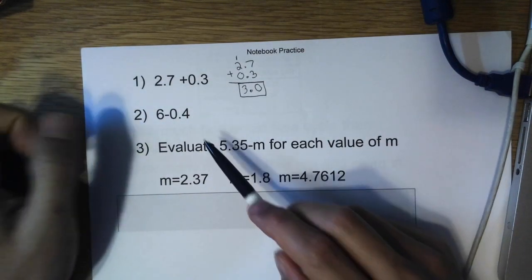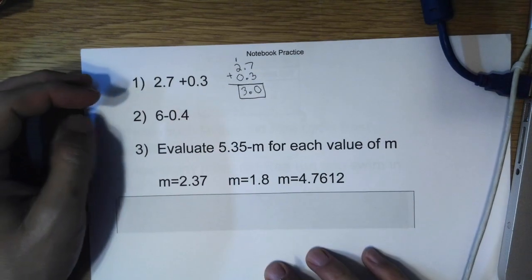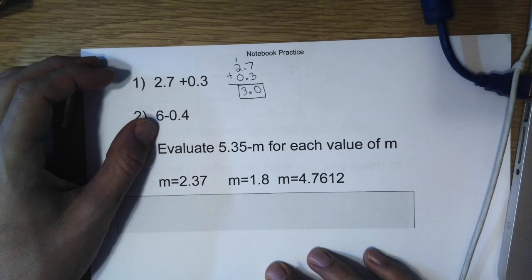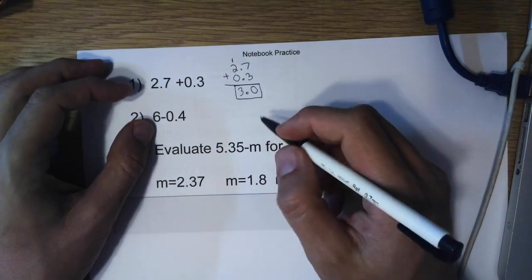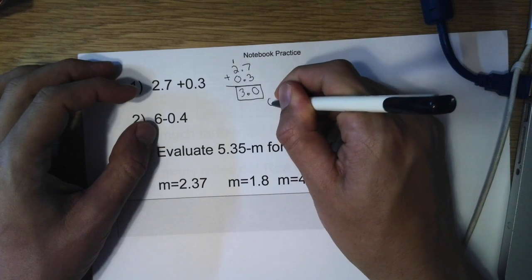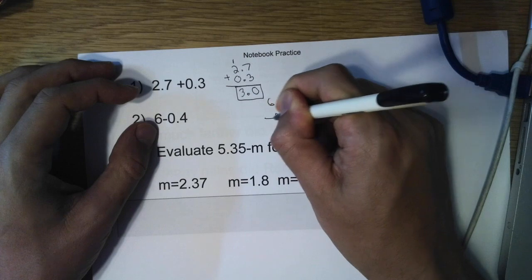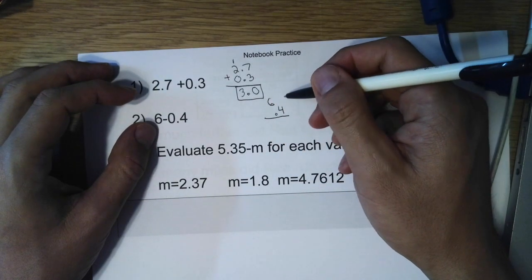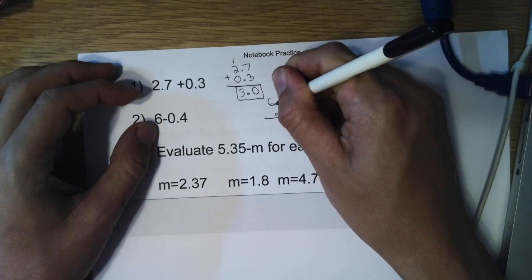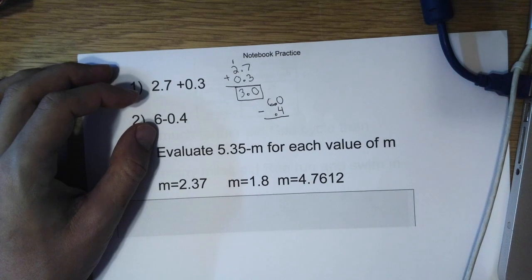Number 2, 6 minus 4/10. So we have a whole number, which is 6, and we have 4/10. So we'll begin by stacking our numbers. So what number do I need to put above the 4 here? 0. Because we want to insert zeros in for empty place values.